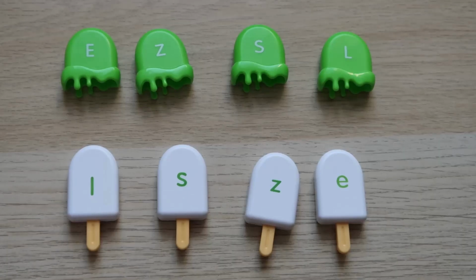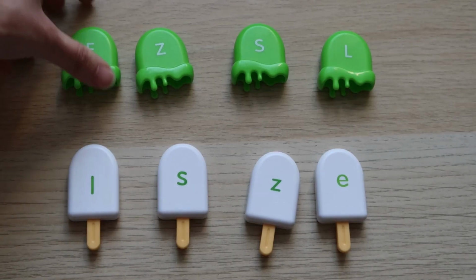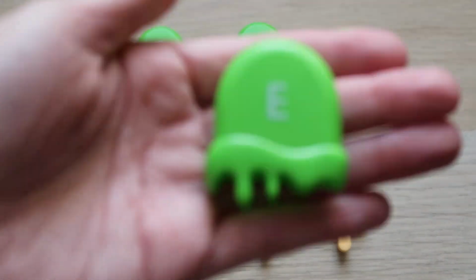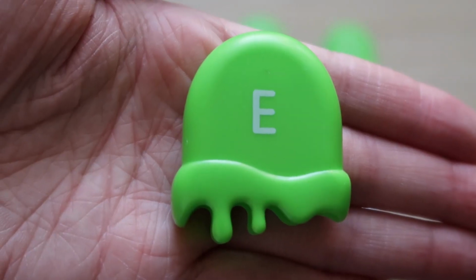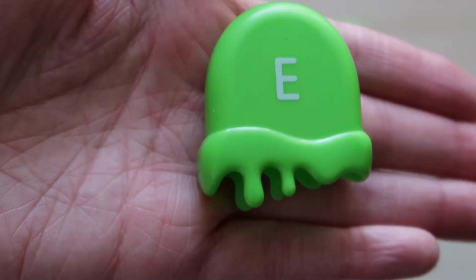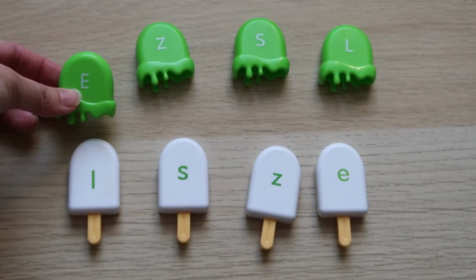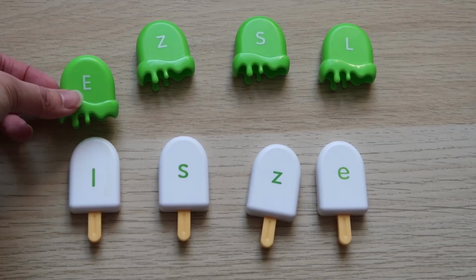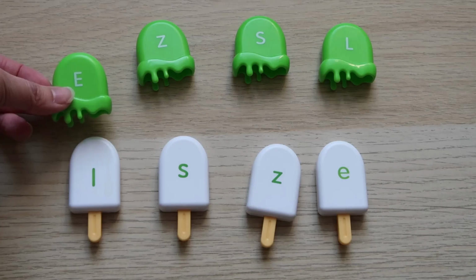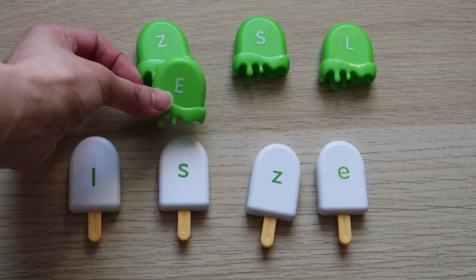Now it's time to match our green ice cream bars. Let's take a look at our first uppercase letter. This is the uppercase E. Let's go ahead and find the matching lowercase e. Let's take a look at our first bar. Is this a matching lowercase e? No. This is a lowercase L. What about this next ice cream bar?